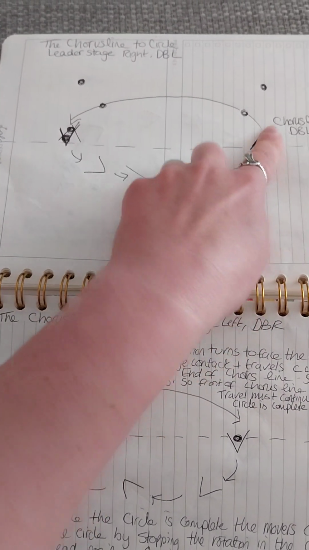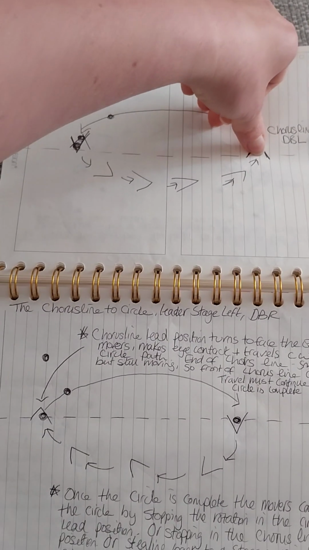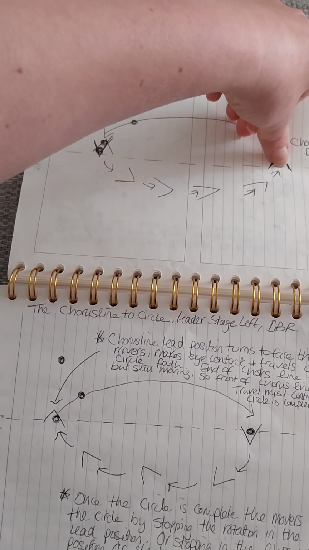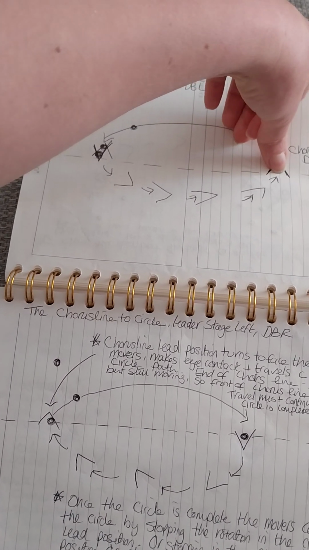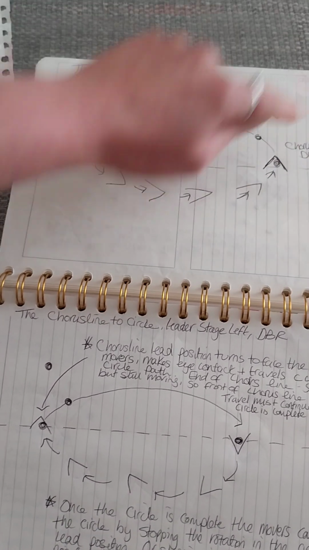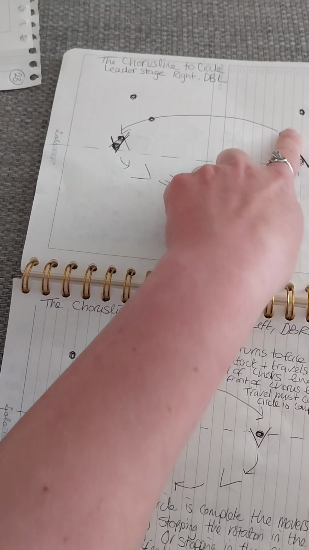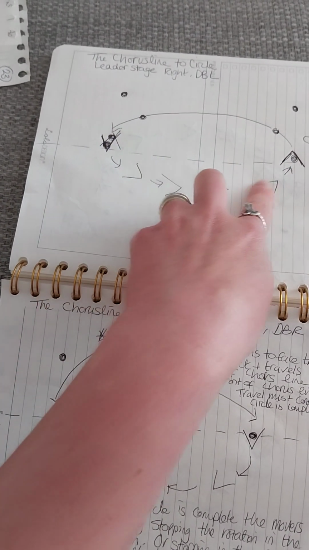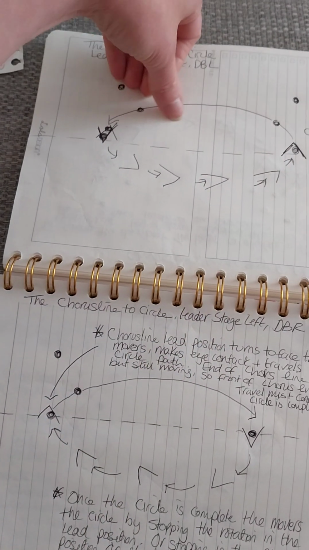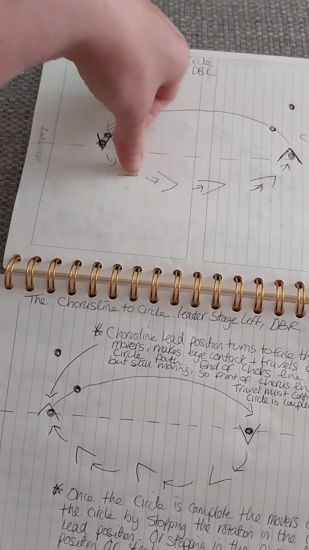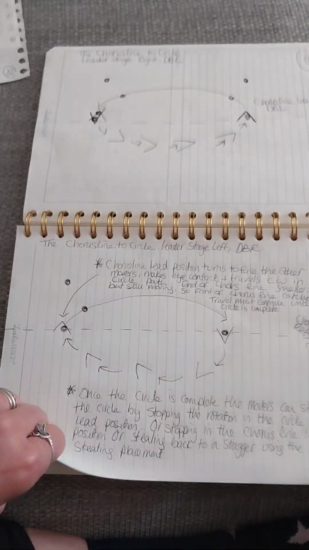So we have the chorus line to a circle, leader stage right, downbeat left. This time the leader, as it explains, makes eye contact and travels counterclockwise in the circle path. So we have the circle lead position here. The dancers here will take larger steps to create that circle, while the dancers at the back end will make smaller steps, again, to create that dynamic. Okay.